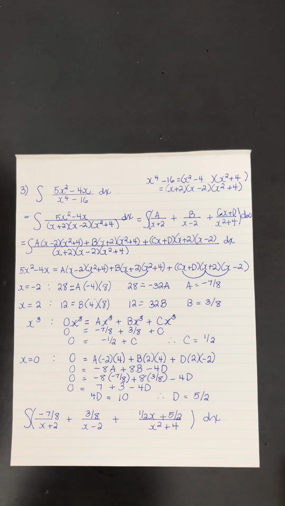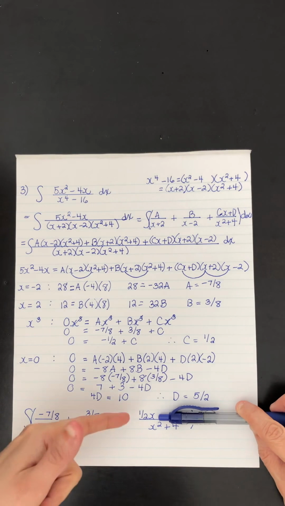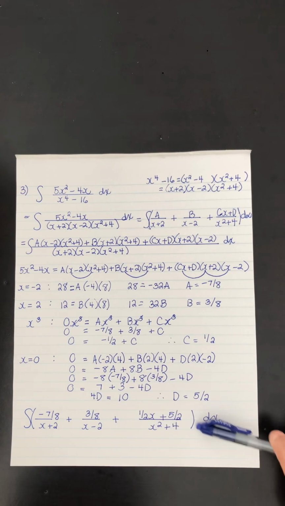What's the derivative of the bottom though? It's 2x. So if this term, 5/2 here, wasn't there, we would just have 1/2 x up top. 1/2 x is a multiple of 2x. So we would have a logarithm in that case. So what does that suggest we do? It suggests we split this.